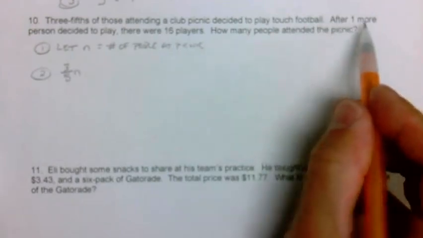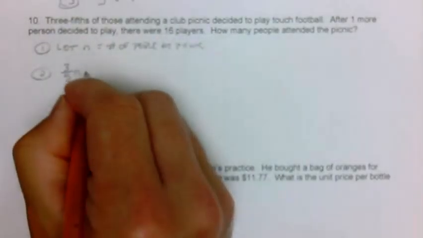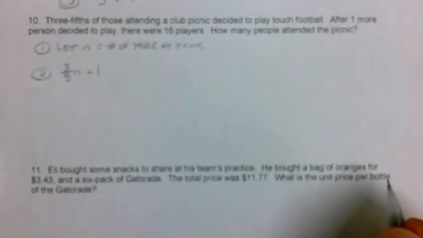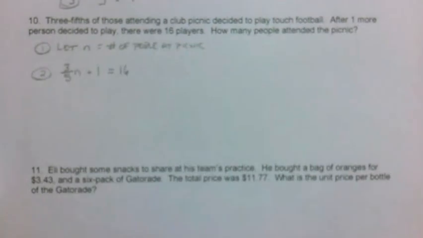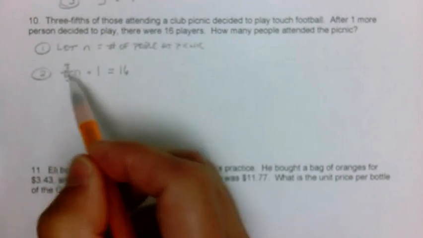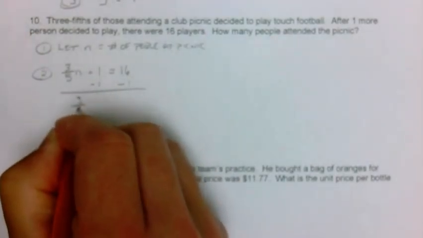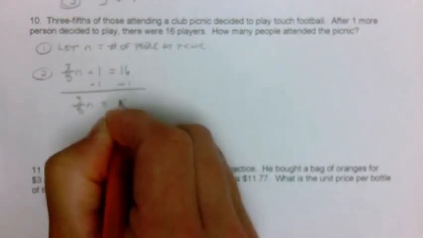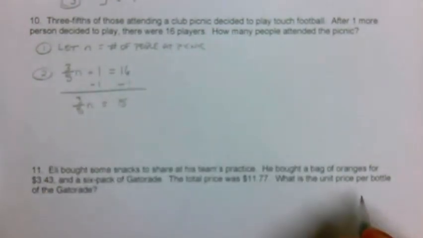Then it says one more person decided to play. So let's add one more person. All right, that brought the total amount up to 16 players. So 3/5 n plus 1 equals 16. Let's isolate 3/5 n by subtracting 1 from each side. 3/5 n is going to equal 15 when you do the subtraction there.